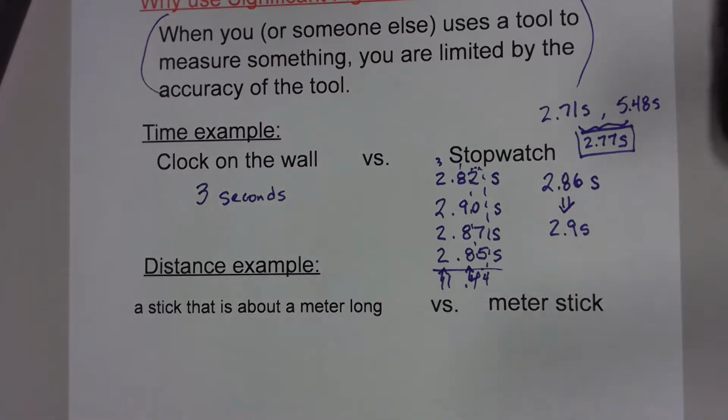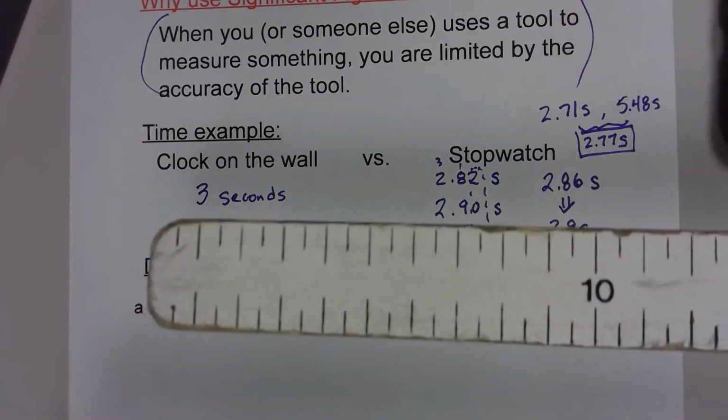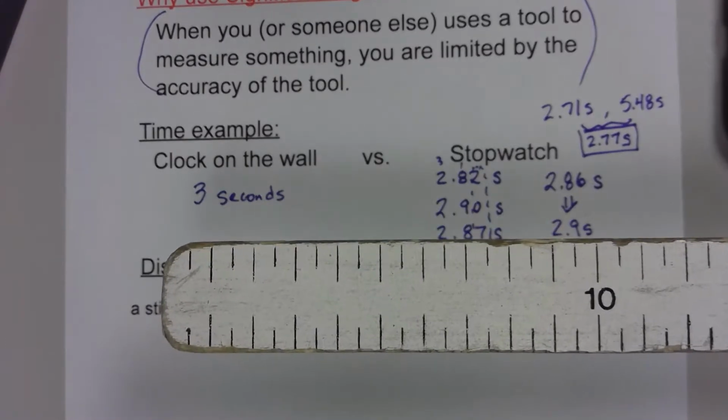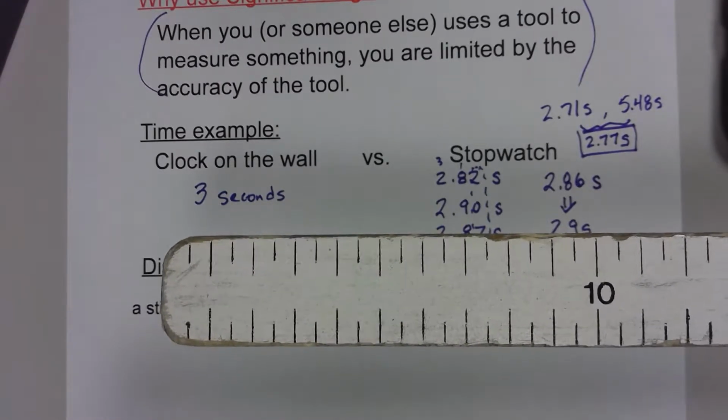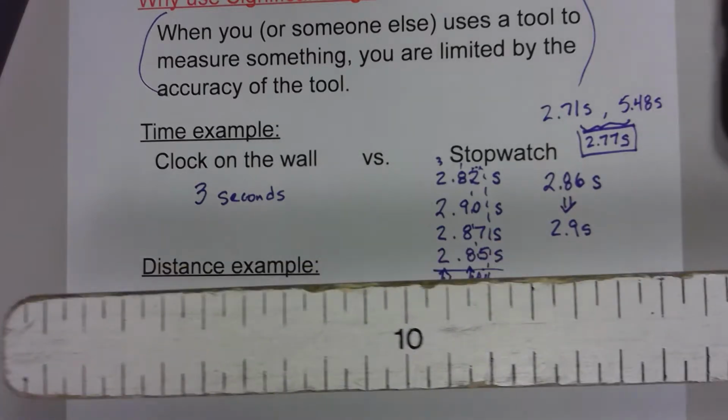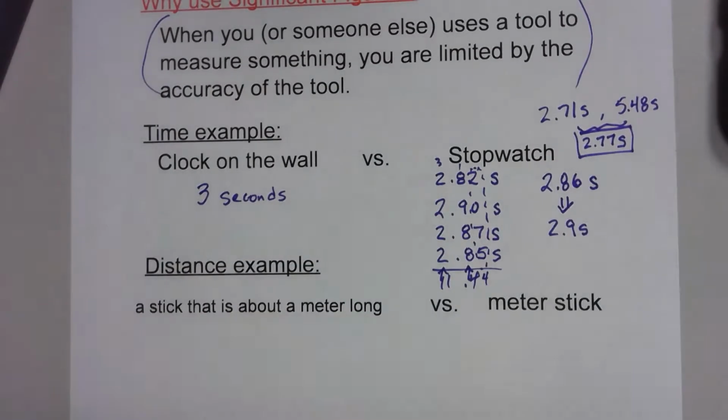Now this is what we call a photographic ruler, and you can see on the photographic ruler that 10 is 10 centimeters. The marks in between then, the larger marks are individual centimeters and the smaller marks are half centimeters. So we've got some finer lines on there. We can measure more accurately with this.